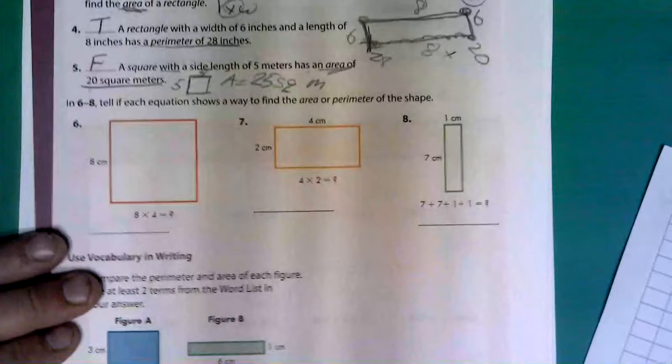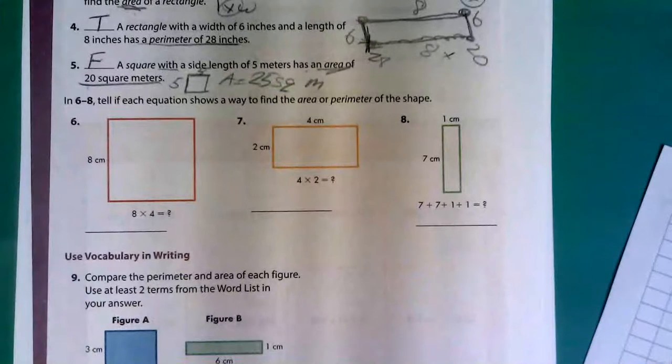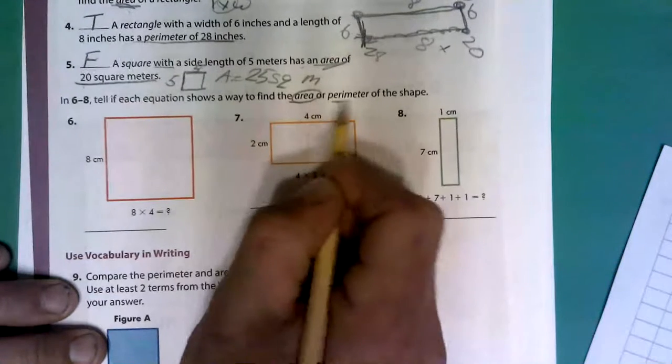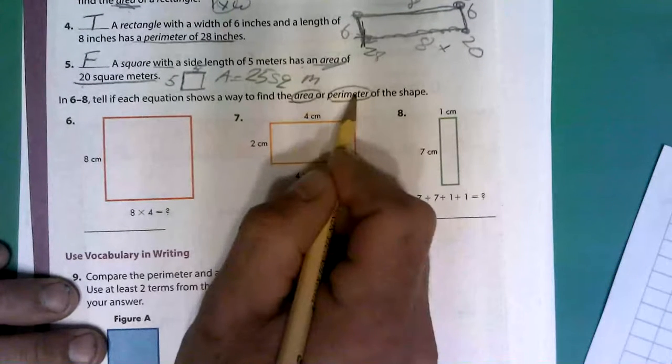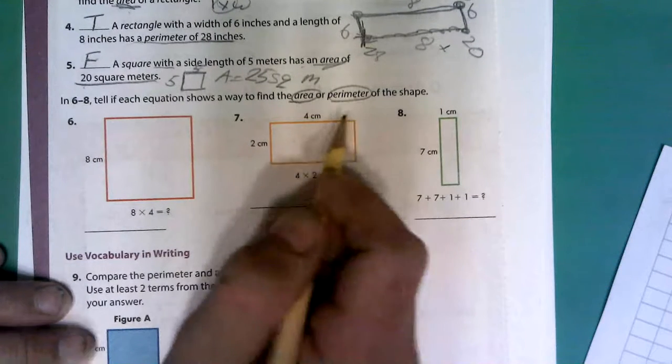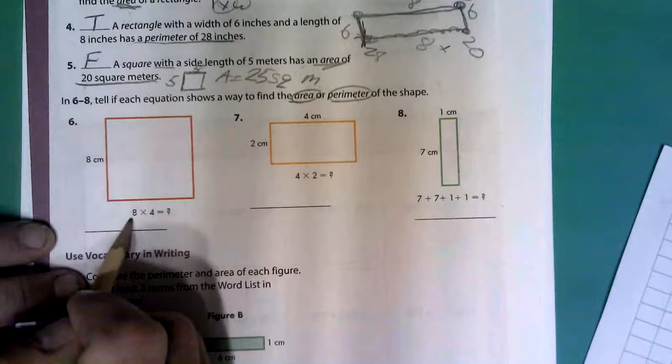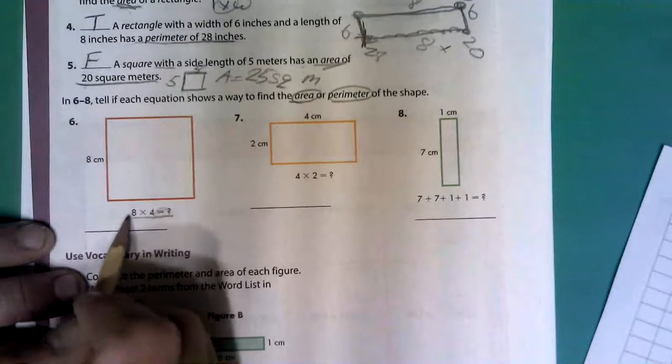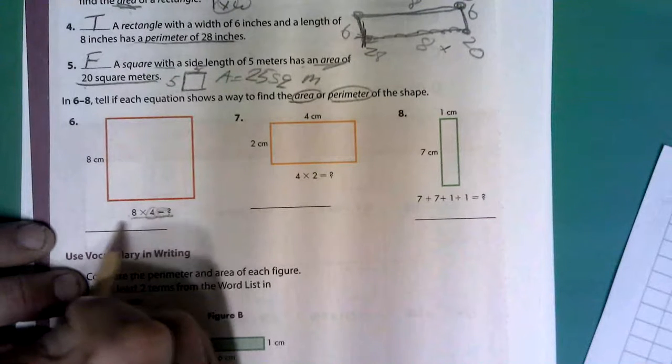Now, 6 through 8, we got to tell if each equation shows to find an area or the perimeter. So we got to write one of those two. So this one says, here's my equation right here, 8 times 4, 4 sides.